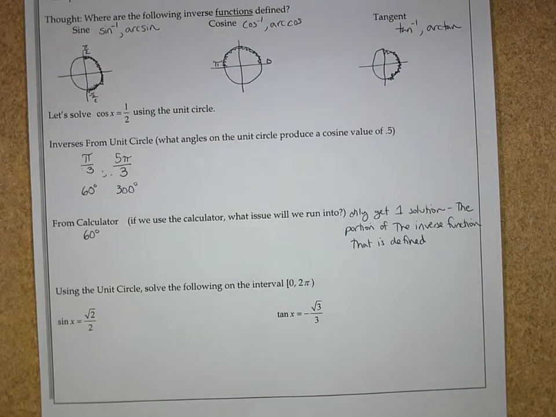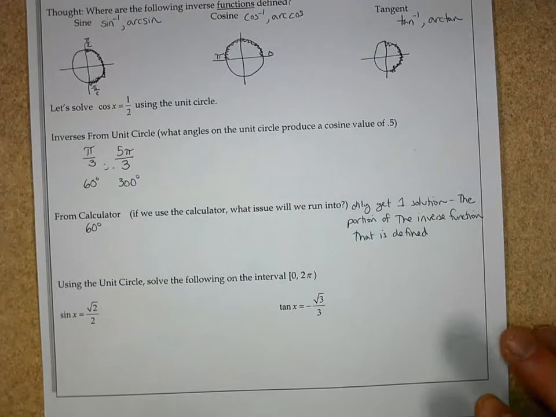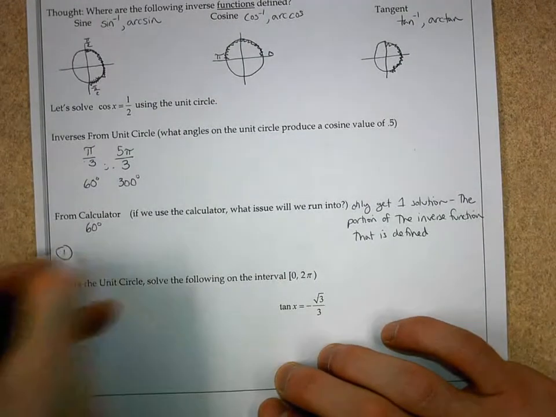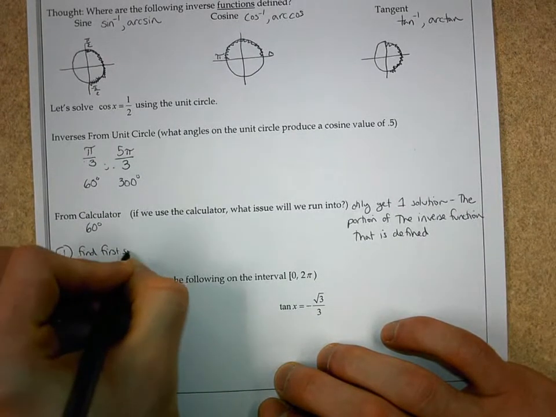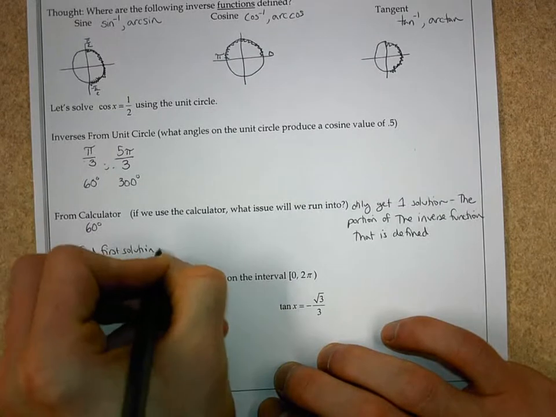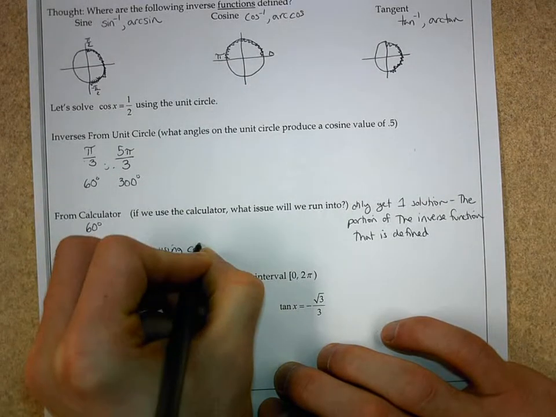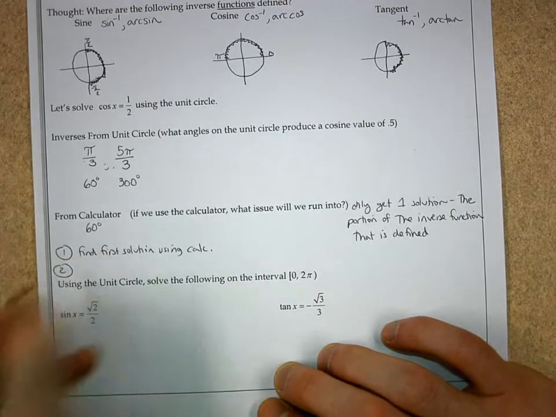So we're going to have to come up with a process in order to solve. And if we use the calculator, our process has to be two steps. First, we are going to find the first solution using the calculator.